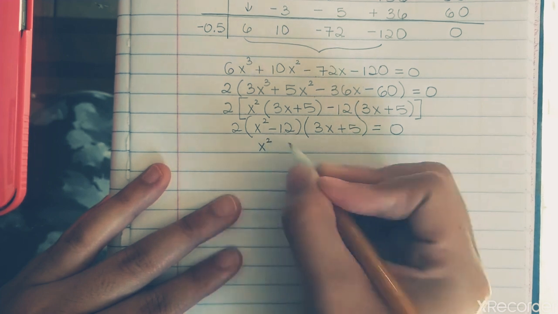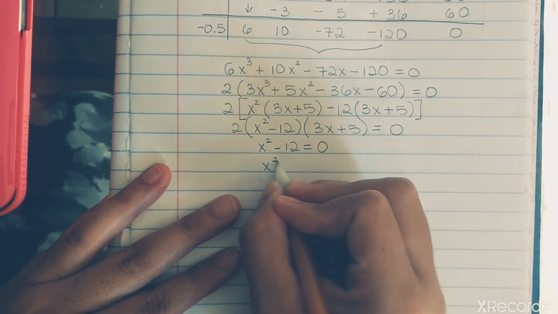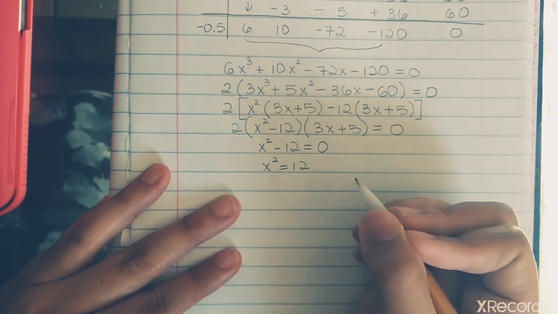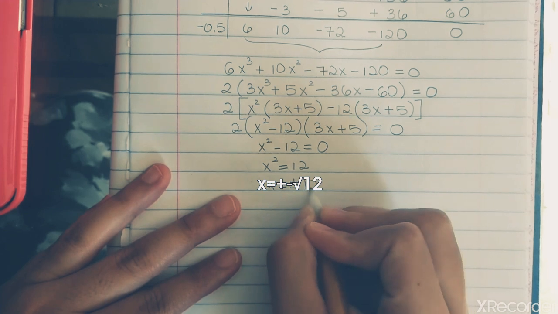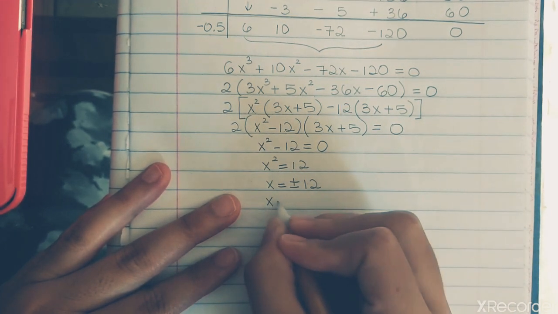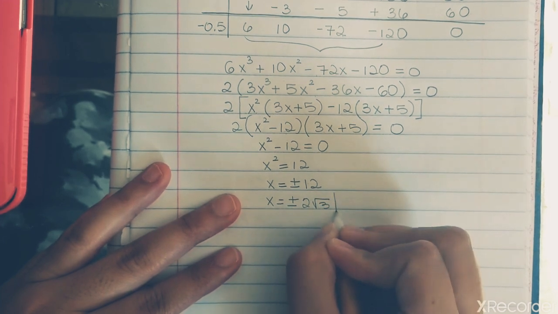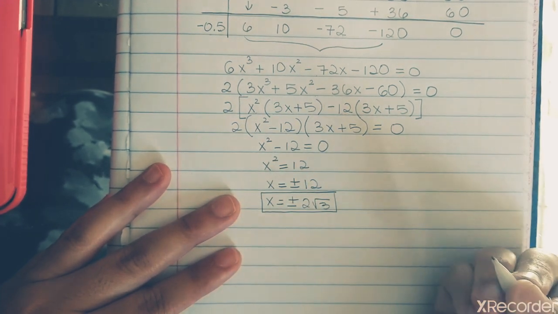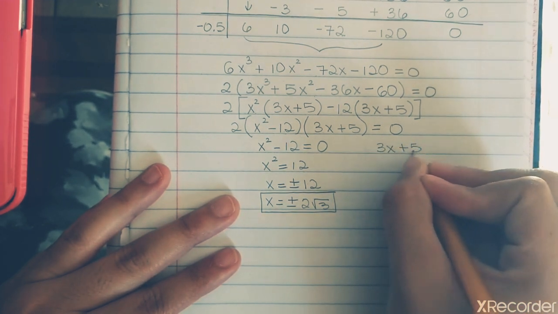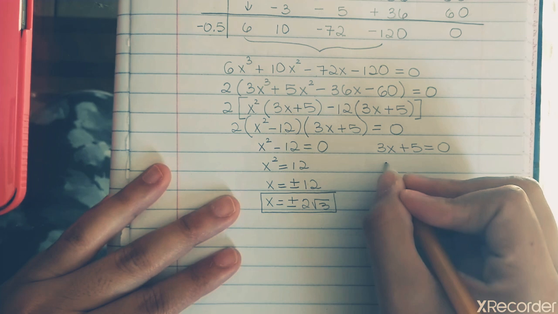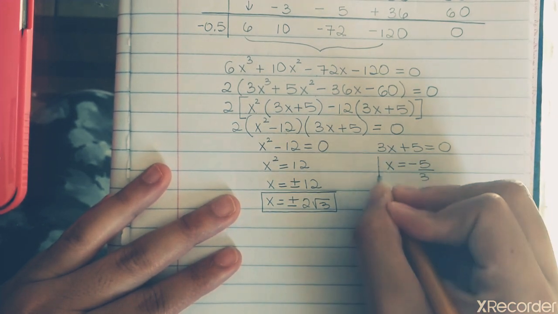So x squared minus 12 equals 0. So x squared equals 12. And x equals plus or minus the square root of 12, or x equals plus or minus 2 square root of 3. For the second parenthesis, 3x plus 5 equals 0. x equals negative 5 over 3.